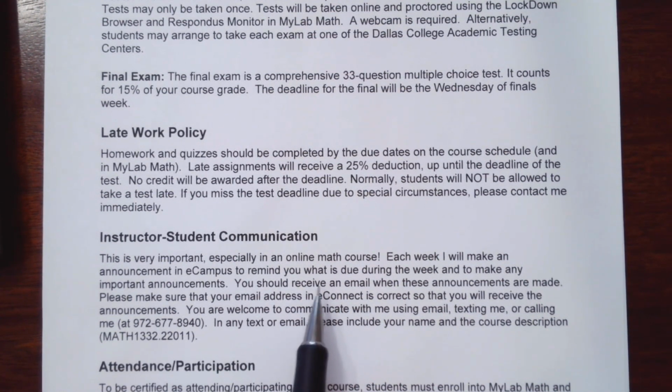And if you're not getting that at your school email, then you're going to want to make sure that you check your email address in eConnect. It's just really important that you're getting your emails, not only for this class, but for all your classes.